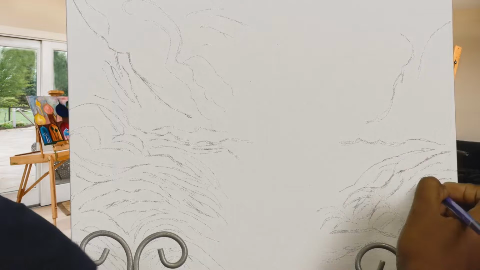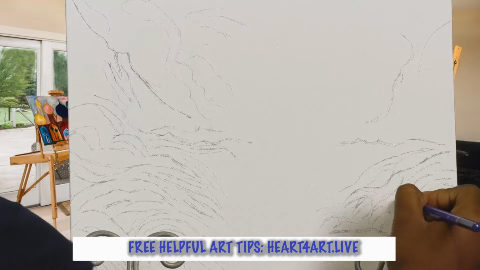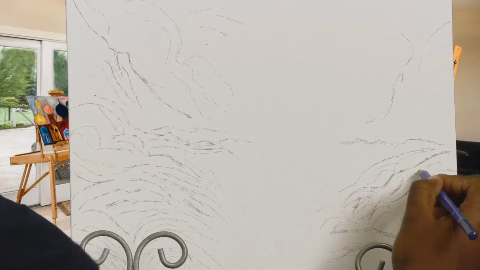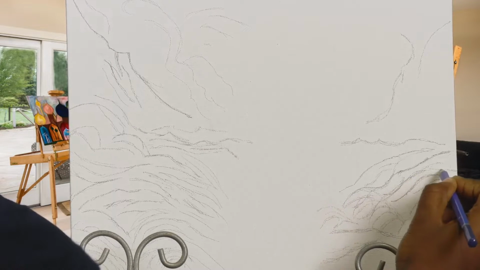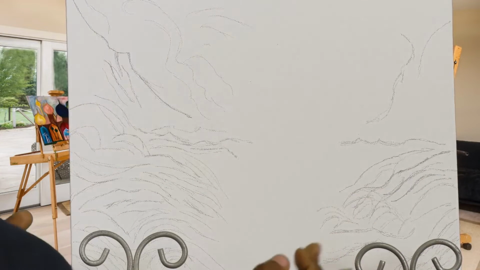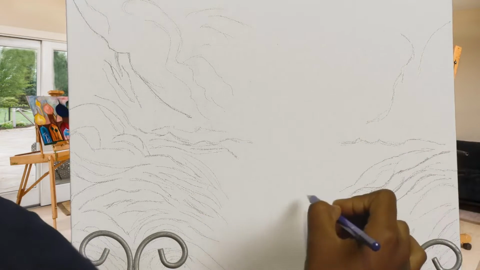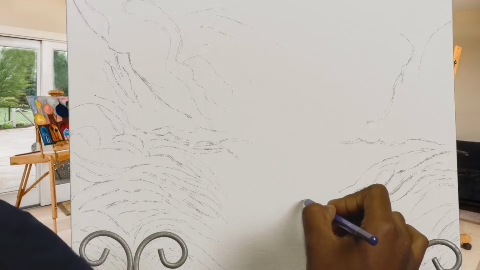Right, just adding a few lines kind of throughout it. And we're going to go back later and add the shading and all of that too, okay? And that'll help with the overall detailing.